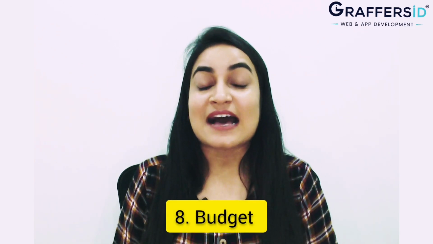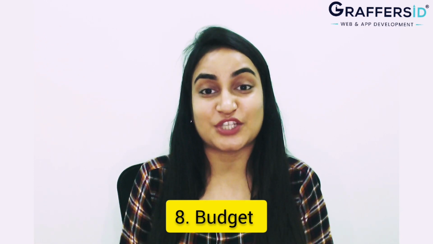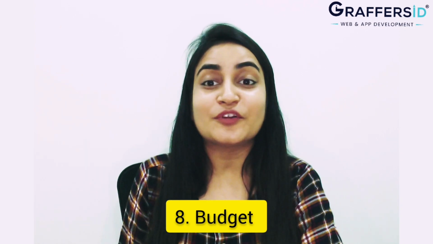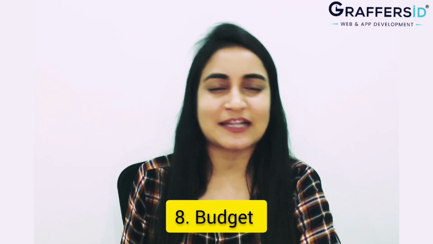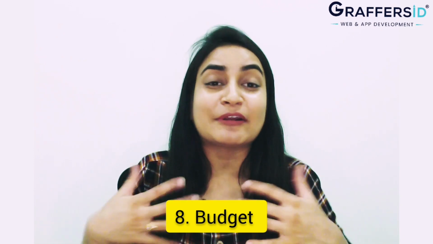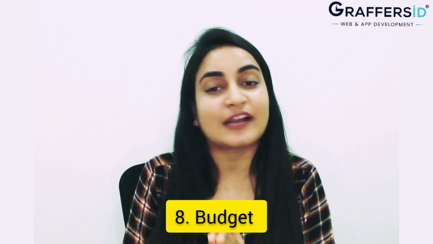Number 8. The last and the most important one, budget. The budget required for the project should be clearly stated in this section. Often, a breakdown of the budget can be given for the different milestone or phases. Also, include the information about the preferred pricing model like fixed price or monthly or hourly contract price.